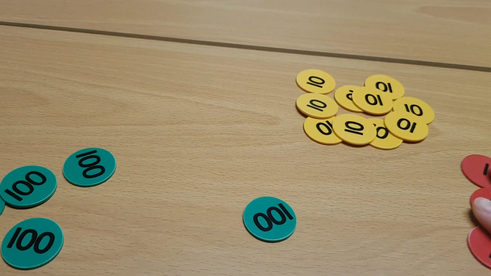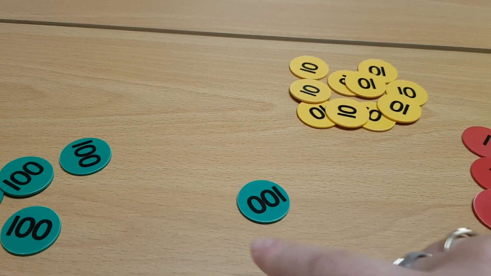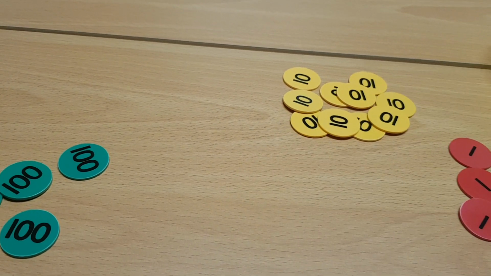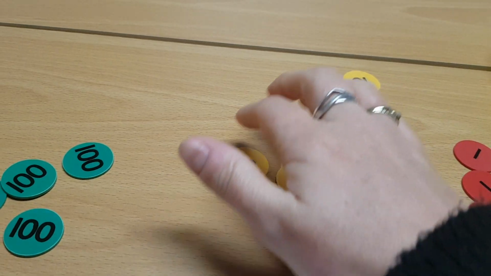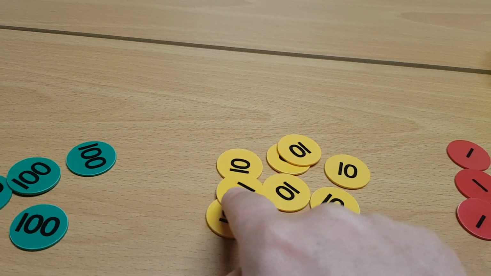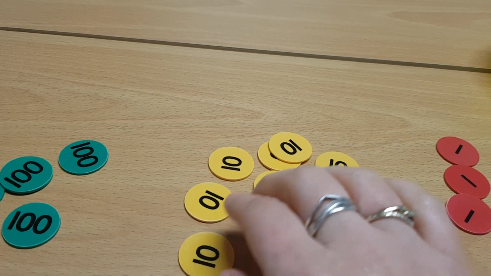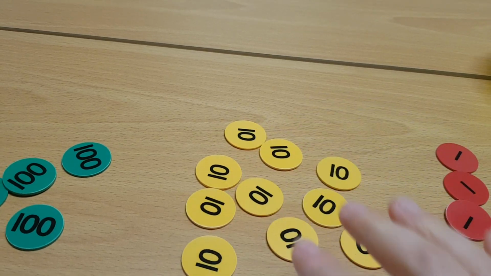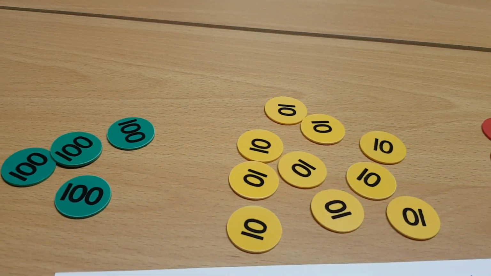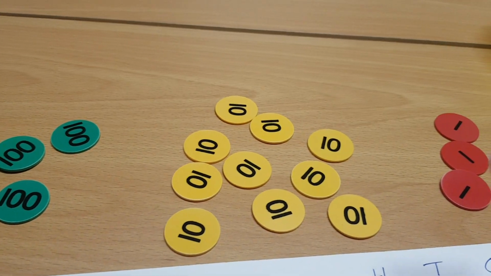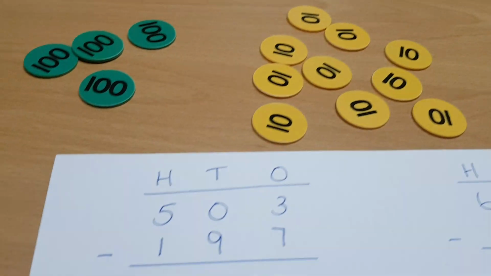Okay, so now what I've got is 10 tens. This is exactly the same as 100. 10 tens are 100. So I'm just going to swap them over. So now I've still got the same number. Okay, so my total is still the same. I still have 503. It just looks a little bit different. Okay, it just enables us to take it away. So I've still got 1, 2, 3, 4, 503. Okay, so I've got my 5.